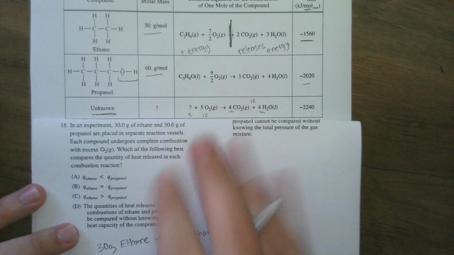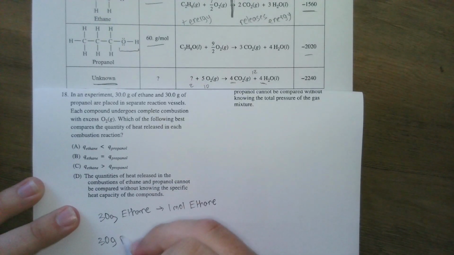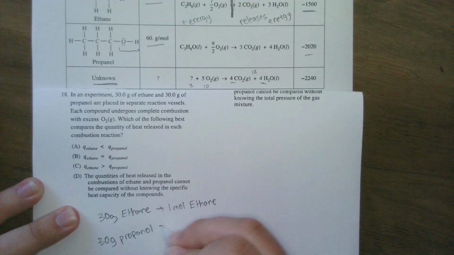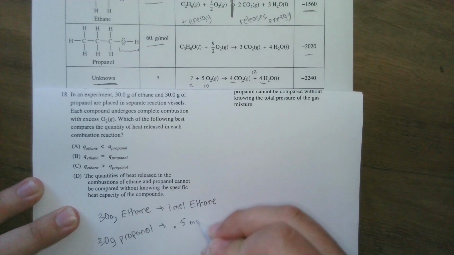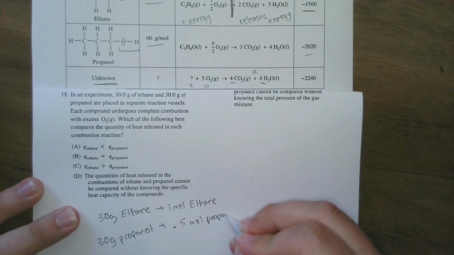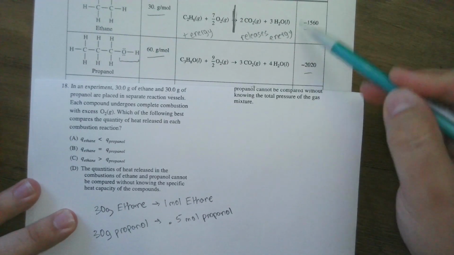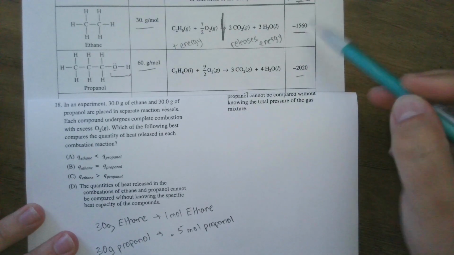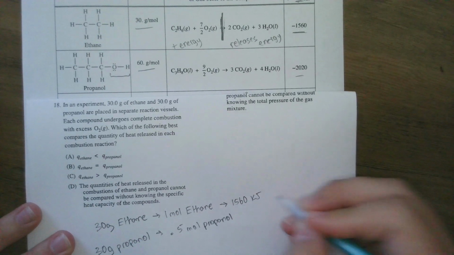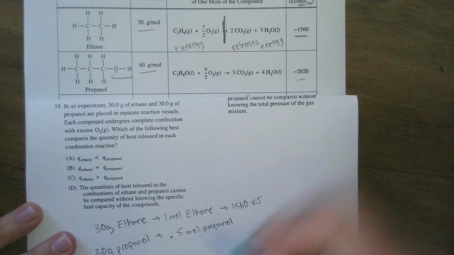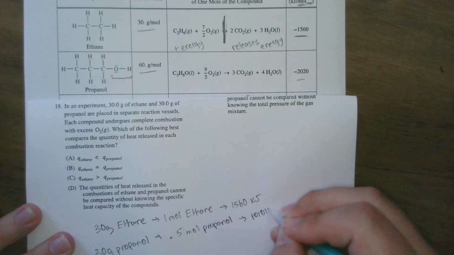I have, in the problem, 30 grams of propanol as well. But propanol weighs 60 grams per mole. So when I divide it by 60, I only end up with half a mole worth of propanol. So if we apply that to the rest of the question, when 1 mole of this reaction occurs for ethane, 1560 is released. So this equals 1560 kilojoules of heat released. And when half a mole of this breaks, that's only this number divided by 2. Only 10 kilojoules is released.